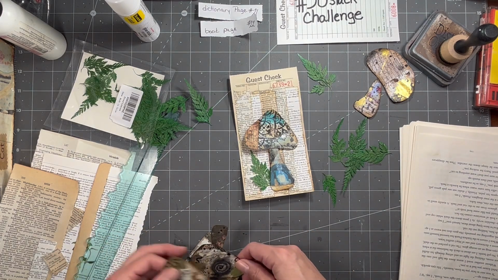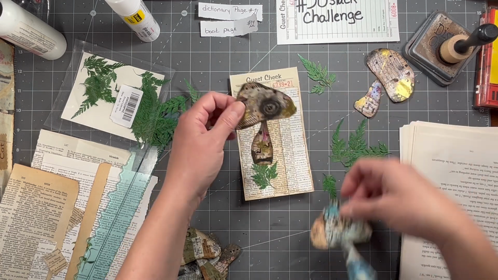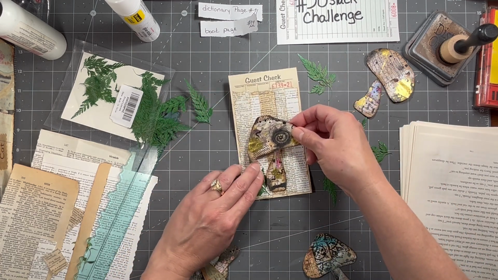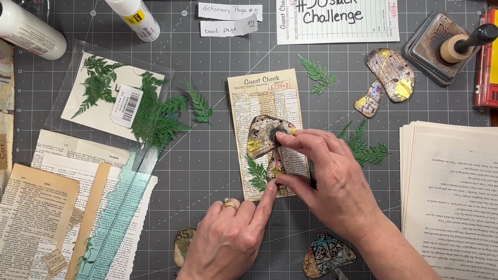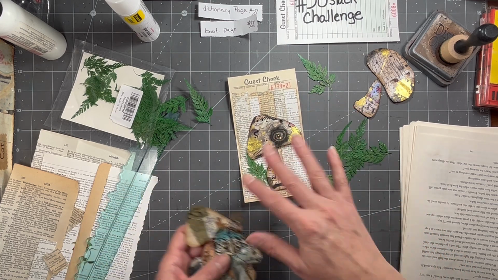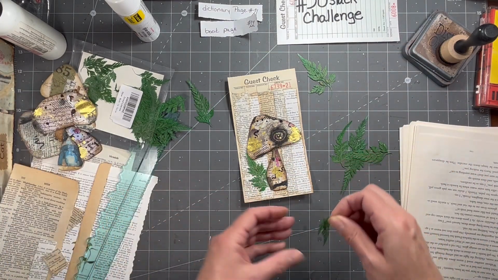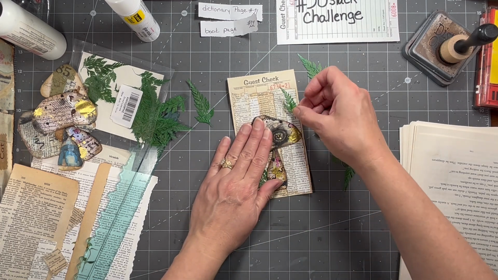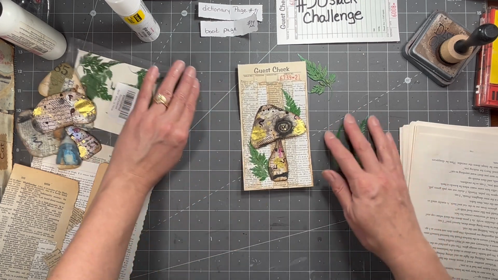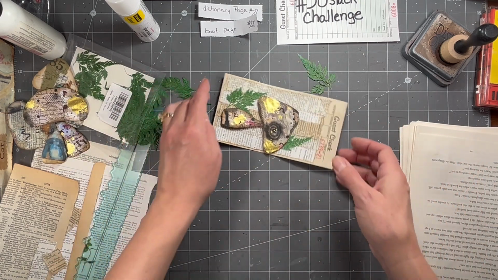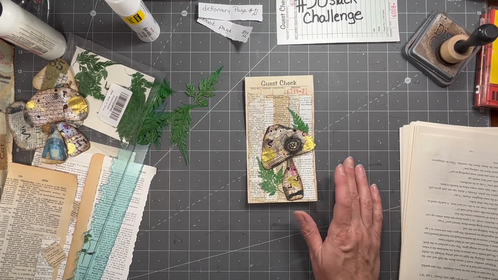So I thought maybe a mushroom, a darker one. I do like that blue one. This one's kind of fun just because I don't know that I would use it in the journal I'm working on, because it's very dark. I mean, not that it matters if I use it, but yeah, I think I like that because it really pops out on that background. Okay, we need to trim our corners.